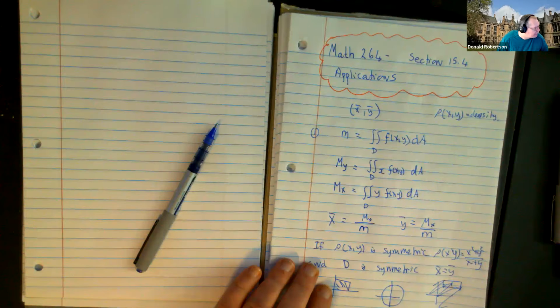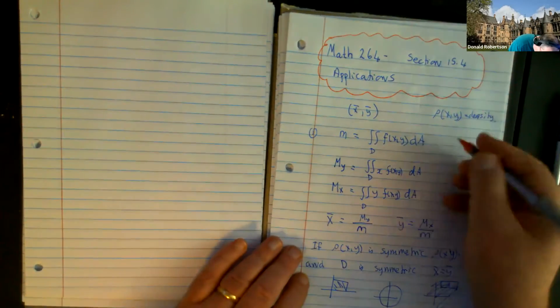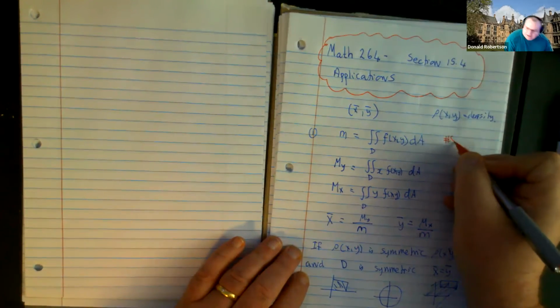Let me put some questions up here where that happens, just so that we can see an example of it. Come on, find one for me. Okay. If you want to see an example of what I'm talking about, question 8 is symmetric.